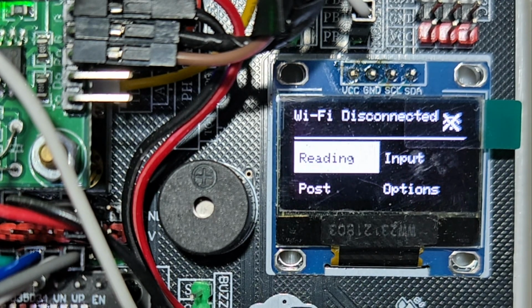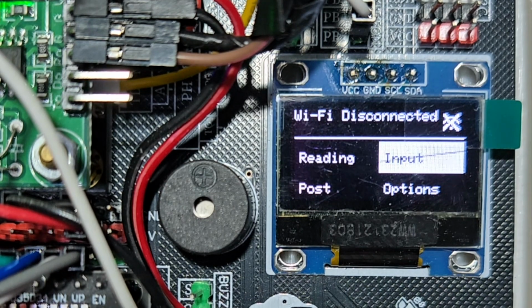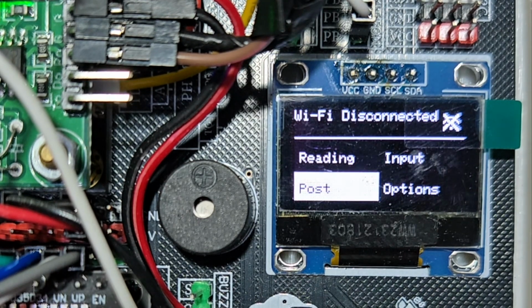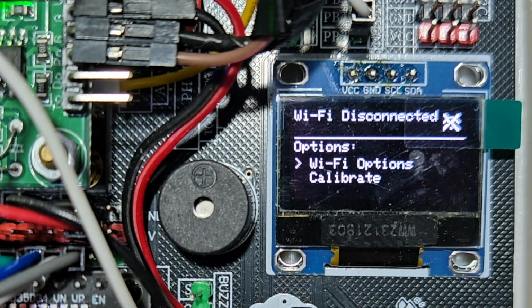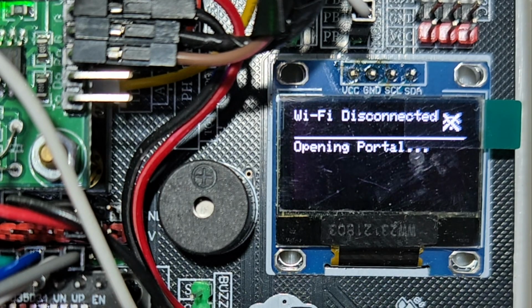So right now I'm using the ShrimpPRO DevKit V4 because it has the directional pad and also the OLED. And once we're in the main menu, what we need to do is use the D-pad to navigate, select options, go to Wi-Fi options on the options submenu, and then finally hit open Wi-Fi portal.